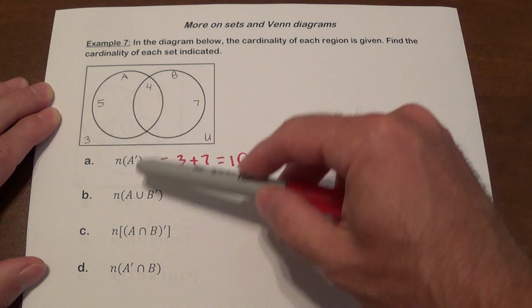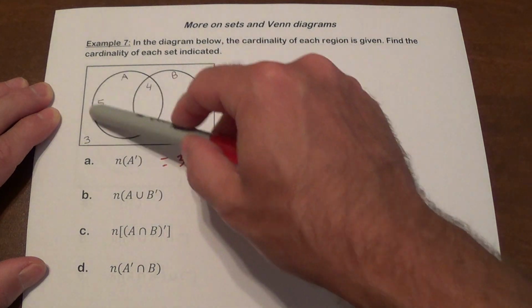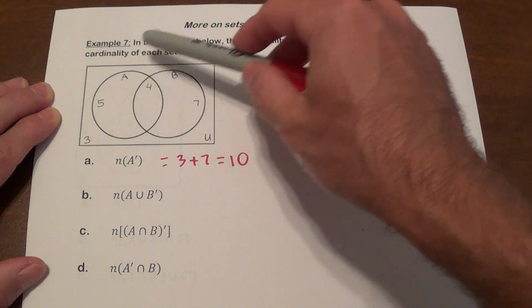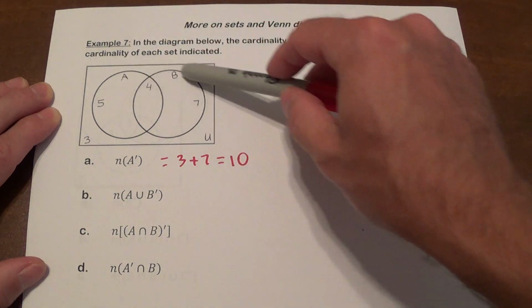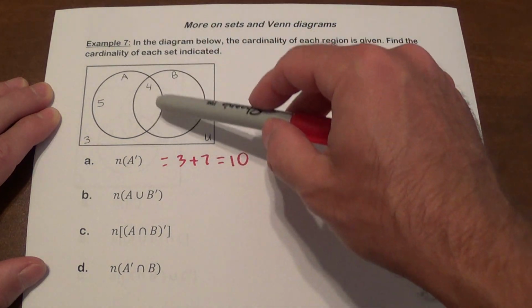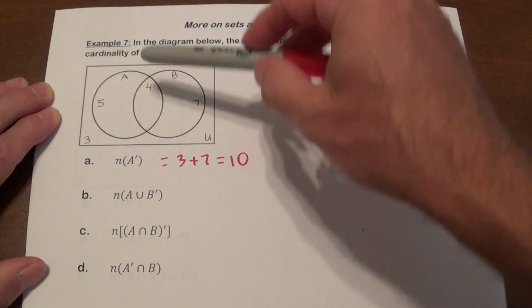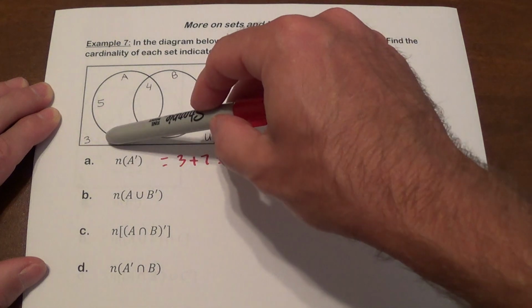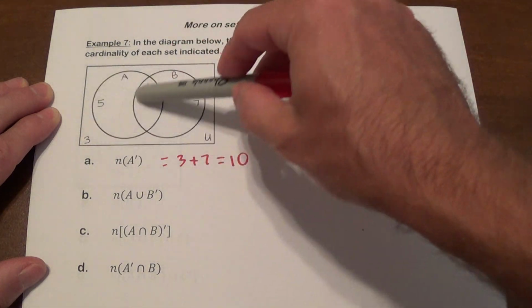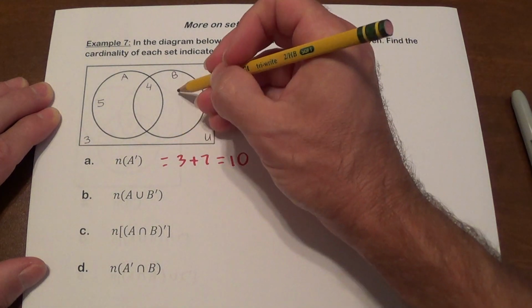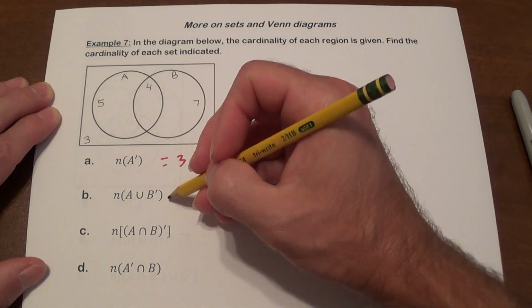It's going to be everything here except this, because you have A, which is this circle, and the complement of B will be everything outside of B. So that will make up everything except what's in this. So this portion is out.